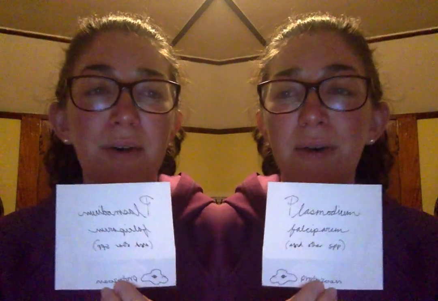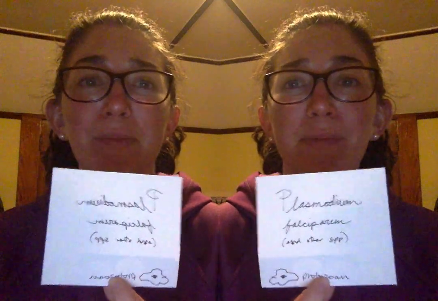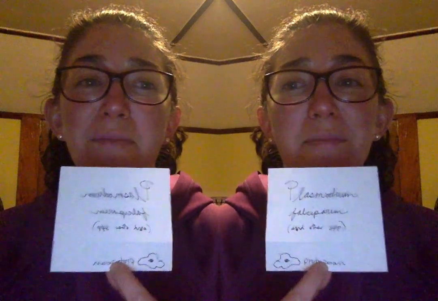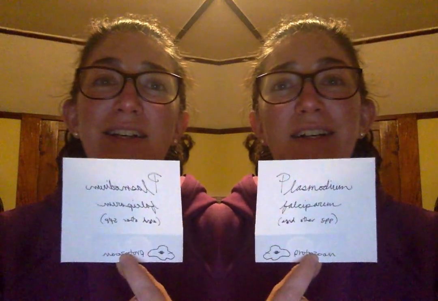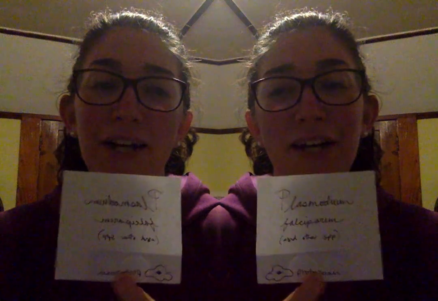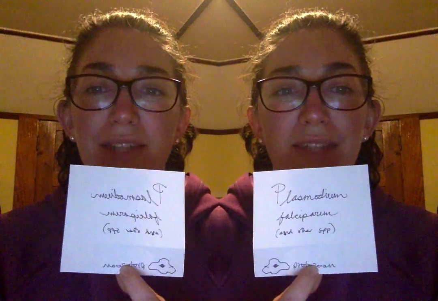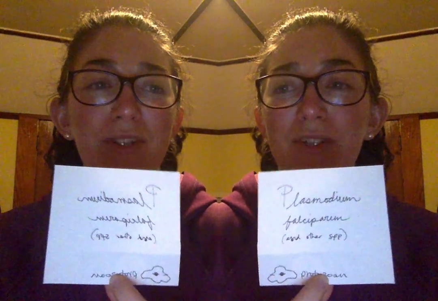On to the protozoa, Plasmodium falciparum. HIV and Plasmodium are two of the biggest killers on the planet. They are really important pathogens. Plasmodium causes malaria, and there are actually several species. There's Plasmodium falciparum, which is on this card.